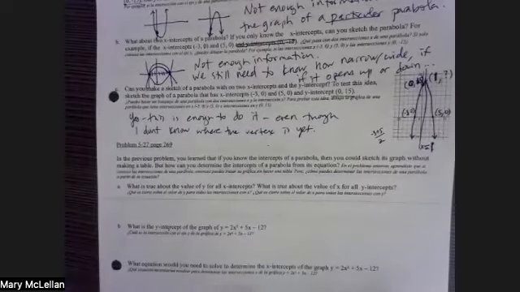Problem 5-27. In the previous problem, we learned that if we know the intercepts of a parabola, then we can sketch its graph without making a table. But how can we determine the intercepts of a parabola from its equation? Let's think.